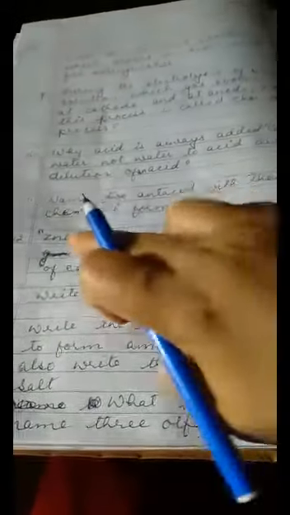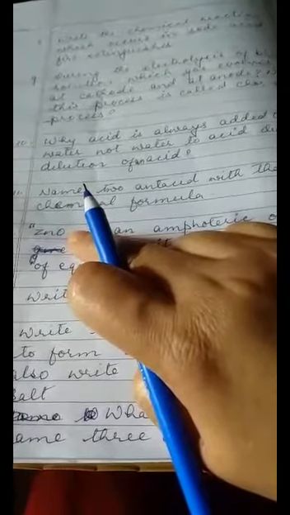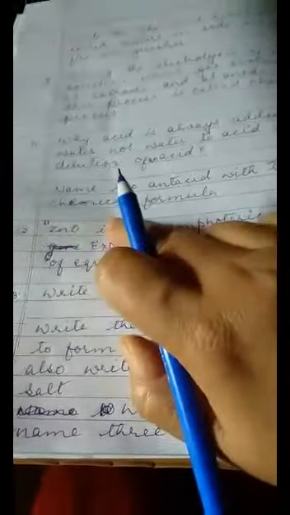To explain this, you must write 2 equations where zinc oxide acts as an acid and zinc oxide acts as a base: zinc oxide plus dilute HCl and zinc oxide plus sodium hydroxide. You must write the 2 equations of this reaction. Then write 3 neutral oxides. The neutral oxides are water, carbon monoxide and nitric oxide, NO.